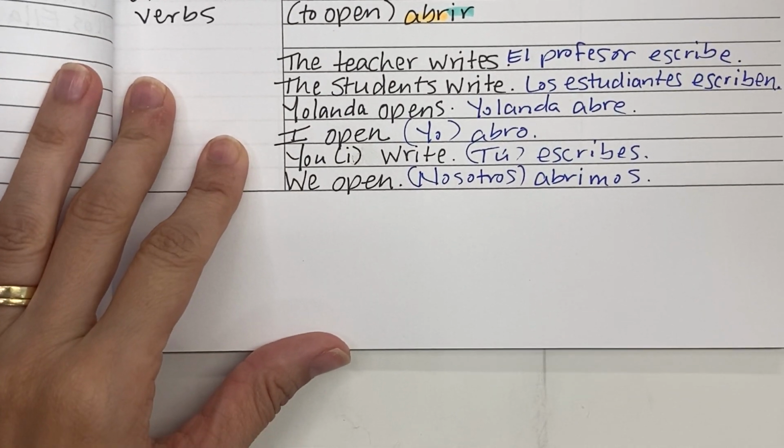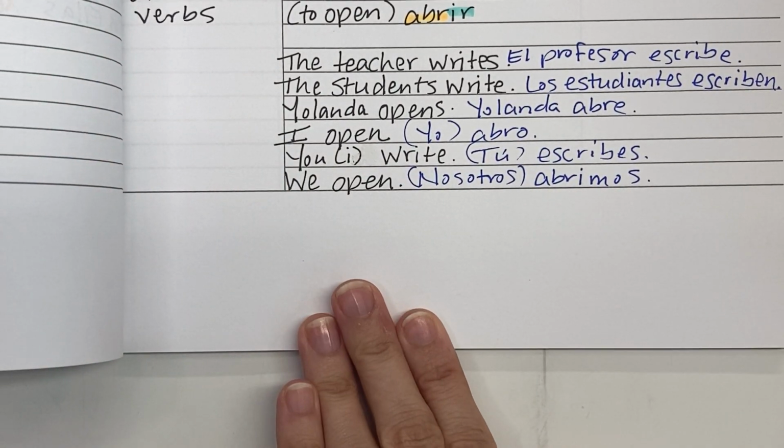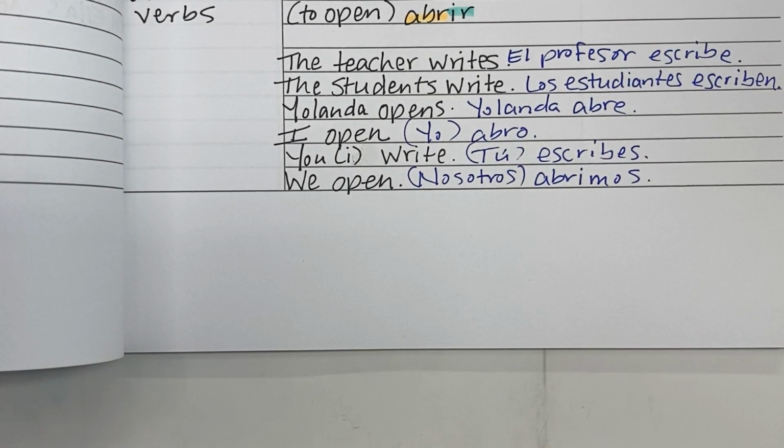All right, down here in your Cornell notes, write a summary of what you just learned about regular IR verbs in the present tense. Adiós.